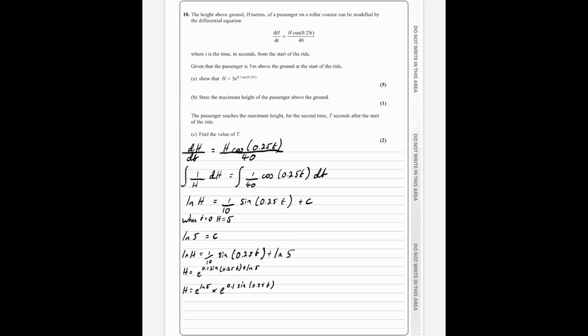And the point of doing that is that e to the power of and ln are inverse functions. So they will, if you like, cancel each other out, leaving us with 5 e to the 0.1 sine 0.25t, which is what the question wanted us to show.